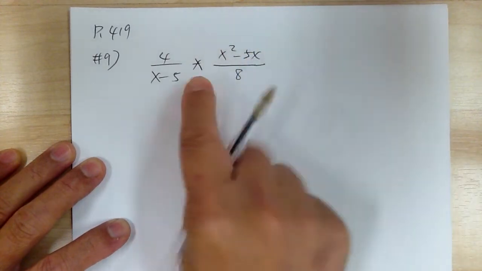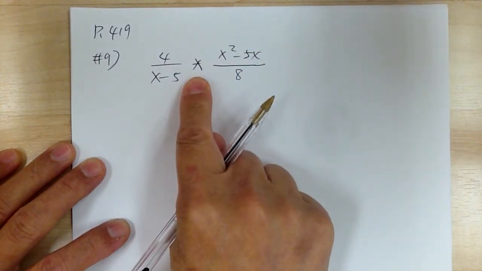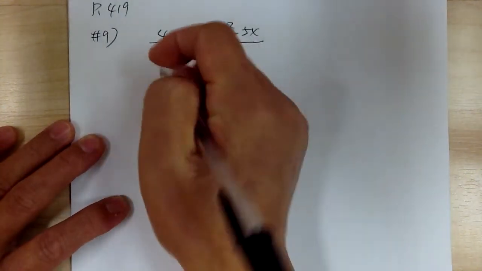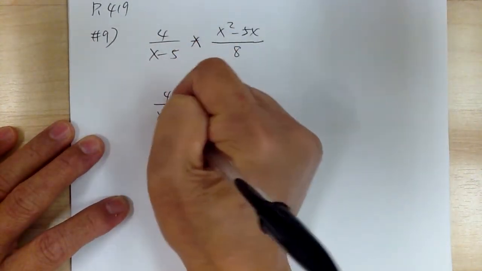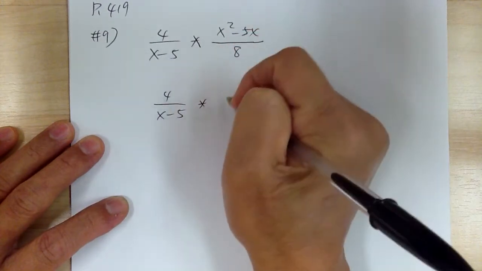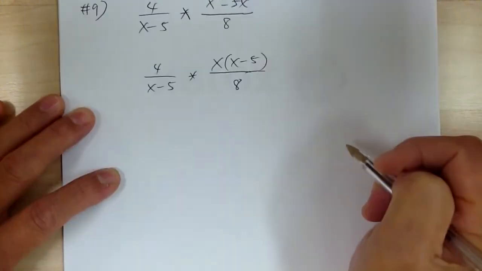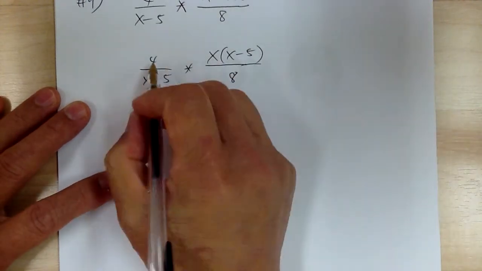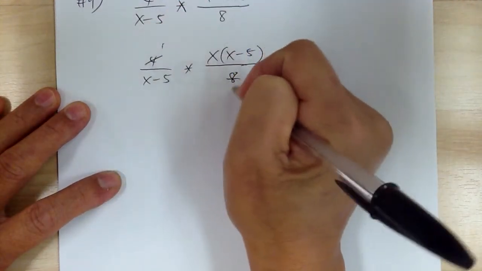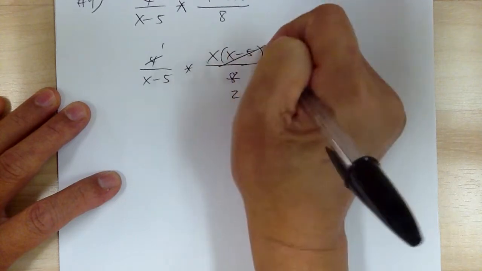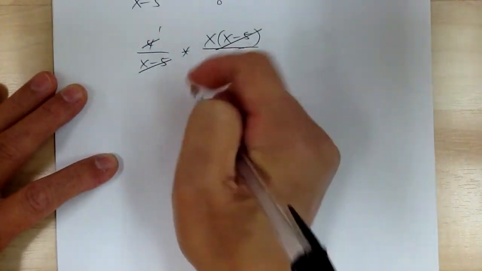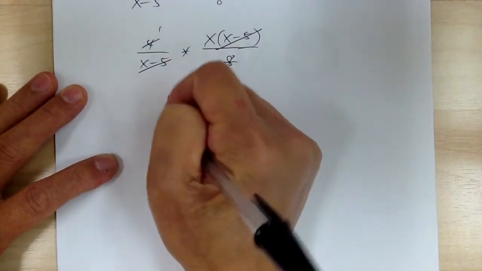First you need to convert into multiplication, and it becomes like the previous problem. So go and do all the factoring. This one, you can factor out the x. Now you can start to cancel things out. The 4 and 8 you can cancel, and the x minus 5 cancels with x minus 5. So your final answer would be x over 2.